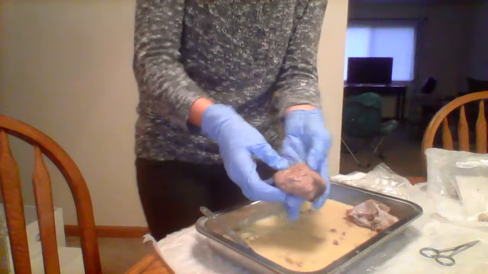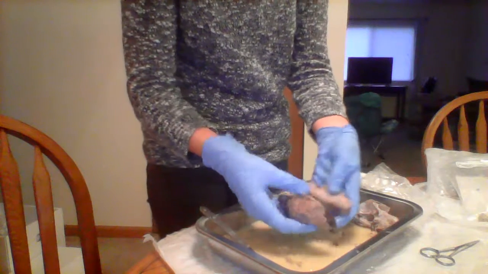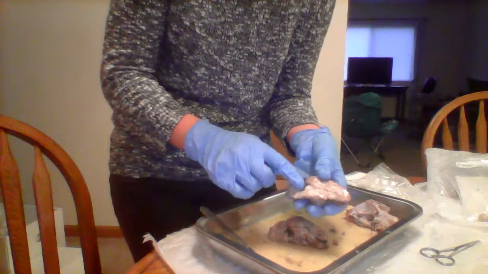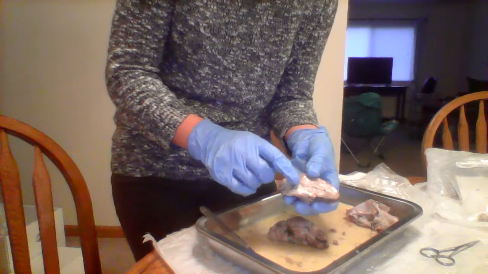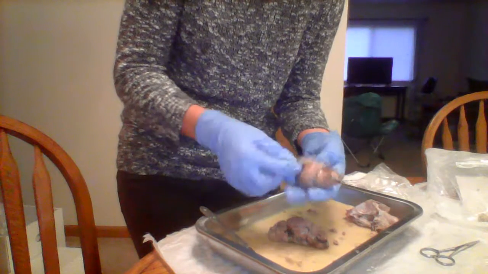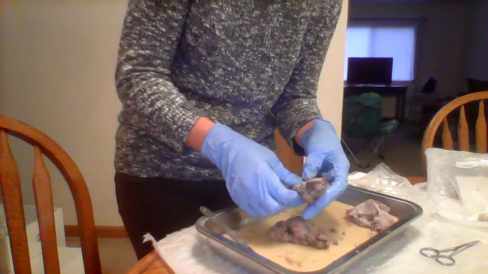Pons, I'm gonna use one half of the brain. They're like a little ball-like thing that's right in front of the cerebellum, and then the medulla is actually right underneath it, underneath the pons.